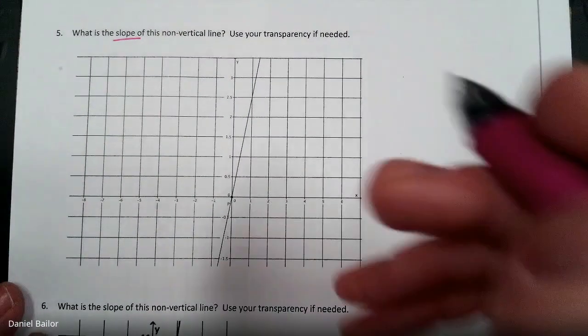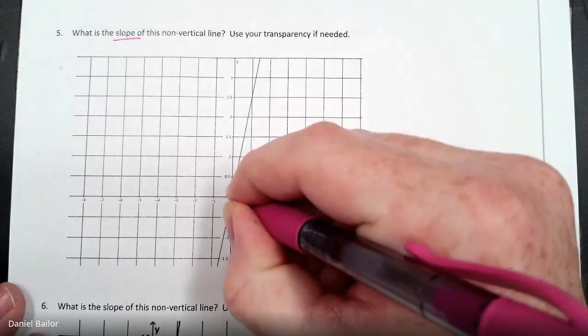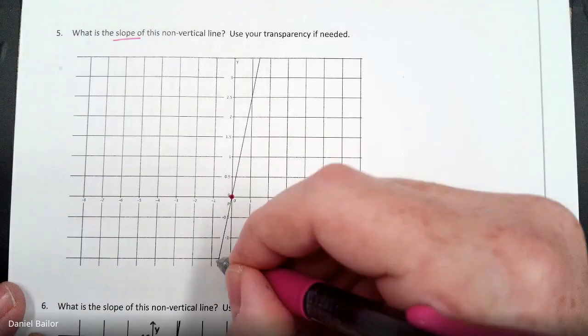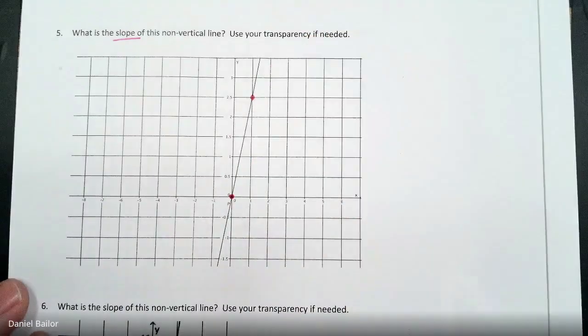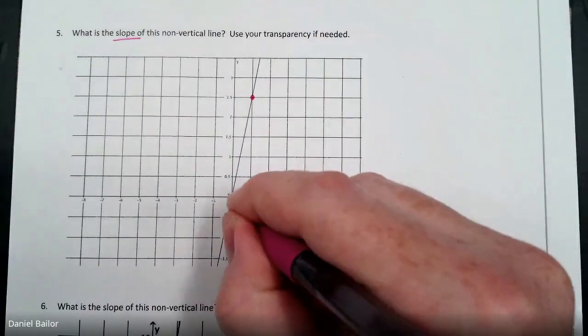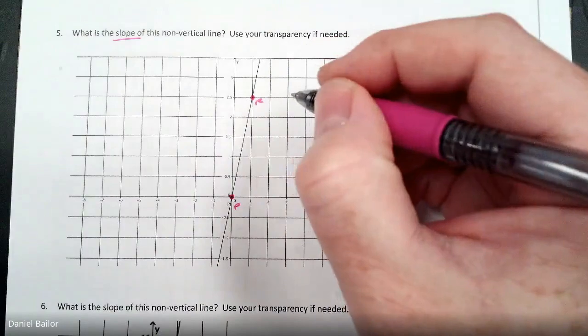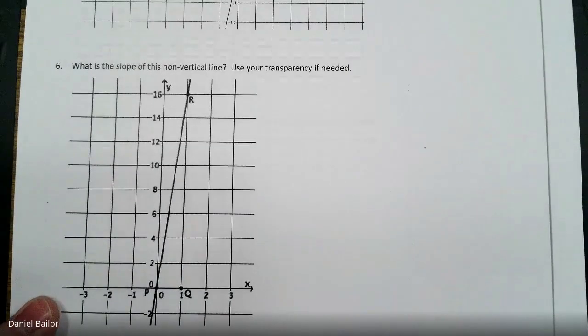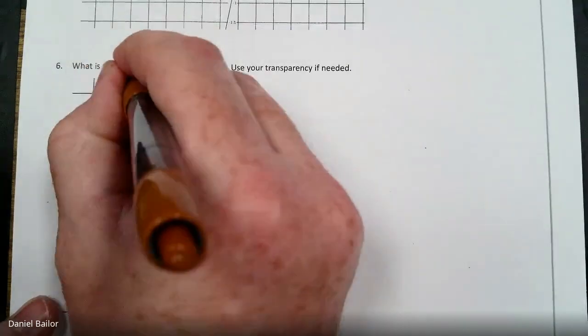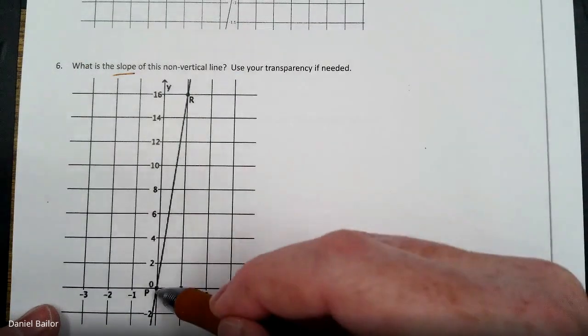If it's me, I'm picking right here because it hits right at 0, 0. And the only other place where it hits, I'd pick right here to find the slope. That's what I would pick for P and R. For number 6, find the slope again. And well, this time you got lucky. They gave you P, they gave you R.